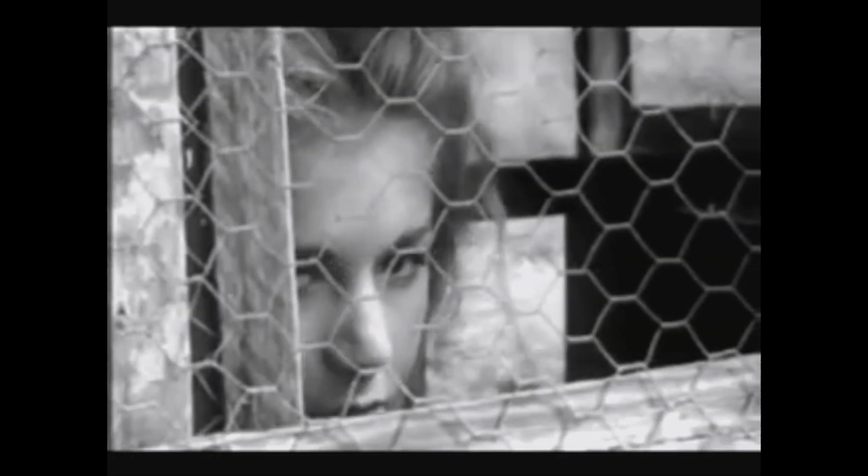Look at the placement of the fence in relation to where the characters are. It's foreshadowing for what will occur in the final act of the Sadist's game.